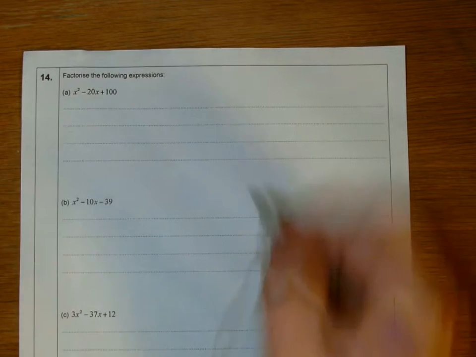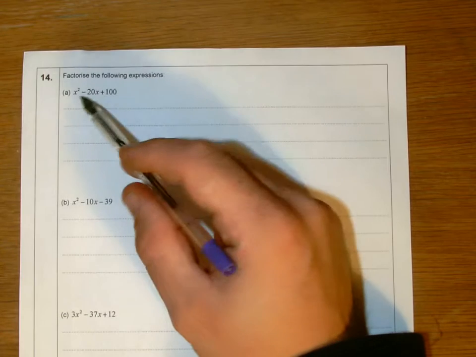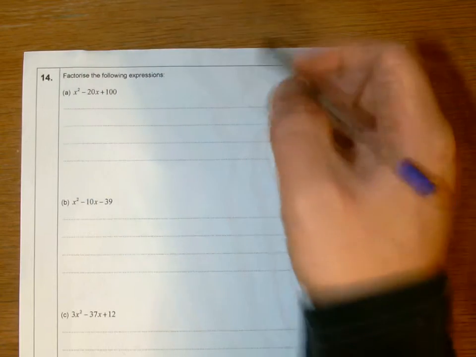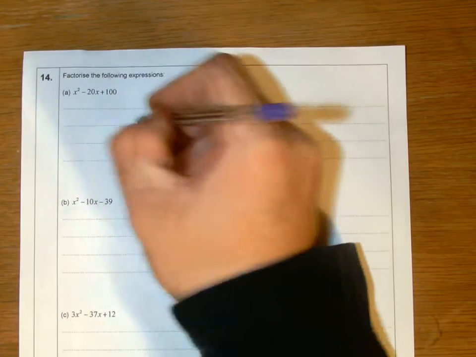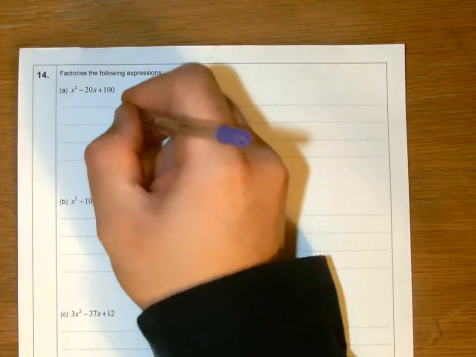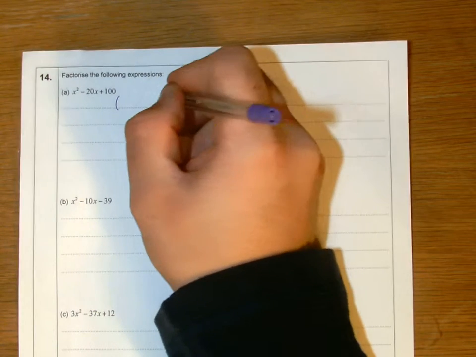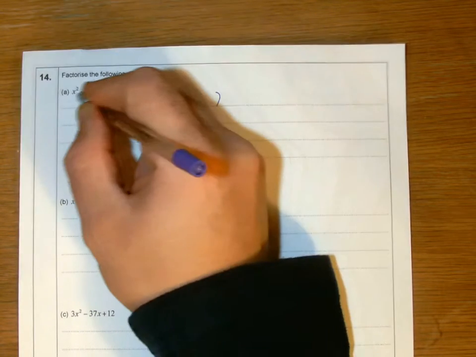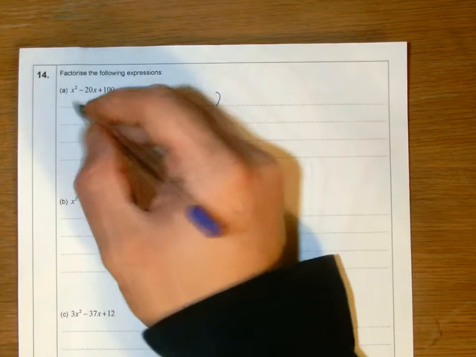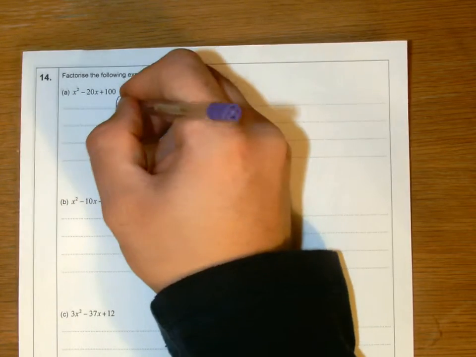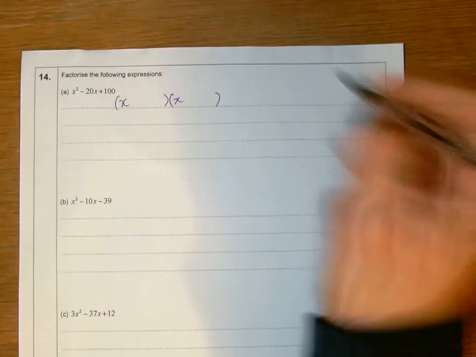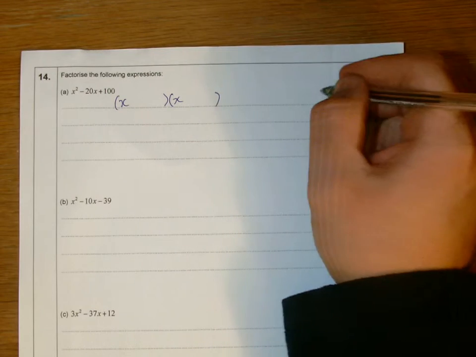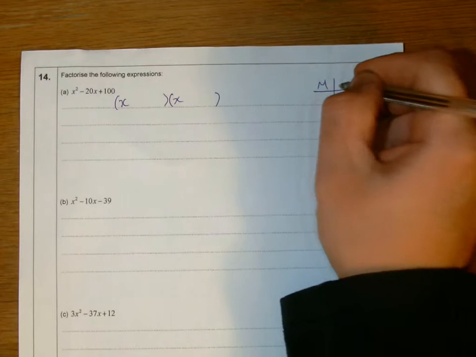Okay, last question. Factorize here. So you notice we've got a quadratic here, and of course with a quadratic you're going to have two brackets. Okay, and if it's just x squared, if there's nothing in front of the x, you just write x in both brackets. Okay, and then over here we'll do the multiply add.